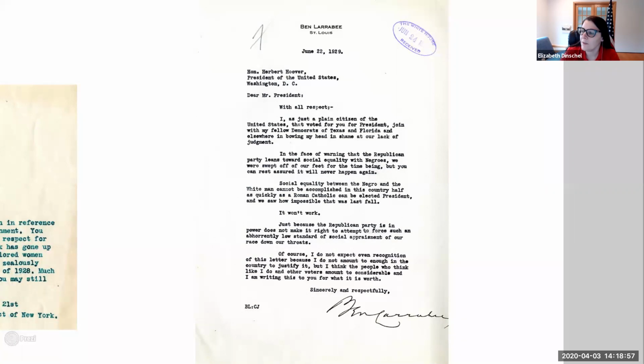Social equality between the Negro and the white man cannot be accomplished in this country half as quickly as a Roman Catholic can be elected president. And we saw how impossible that was last fall." Just as a quick aside, President Hoover ran against a man who was Catholic, and that dominated the campaign. It was very ugly. It won't work.